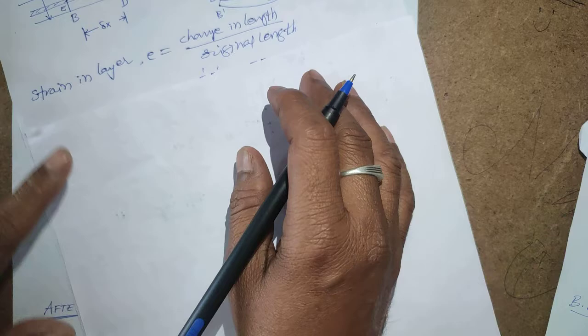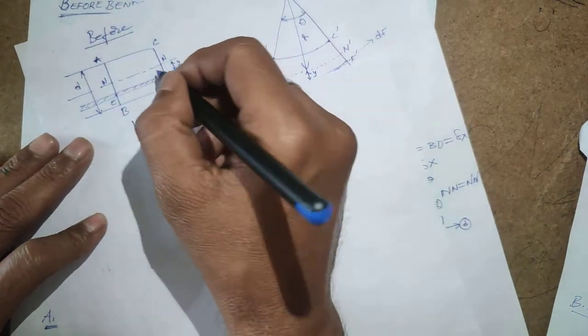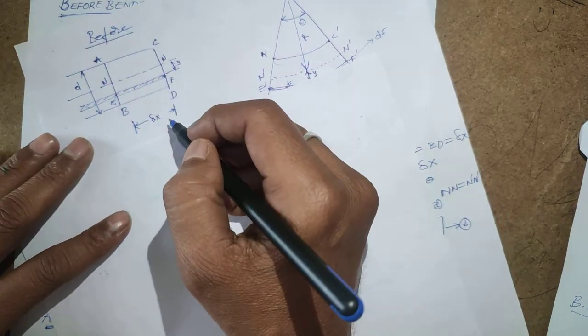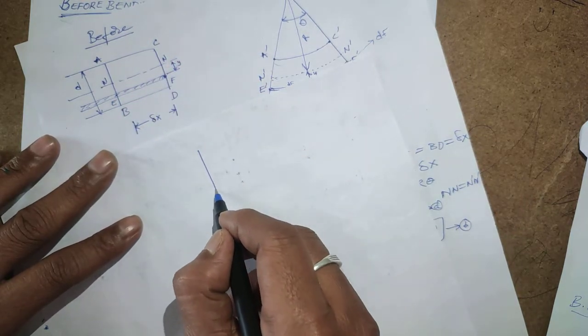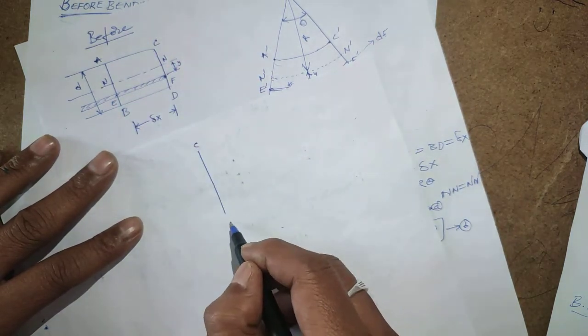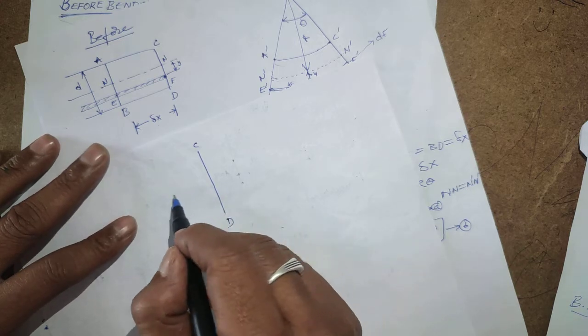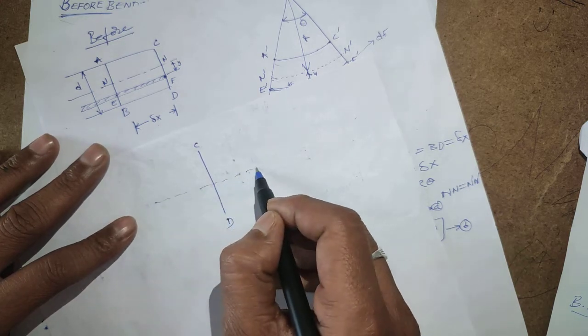So to calculate this resisting bending moment, take this line CF or CD. So this is CD. Here, this is the neutral axis.